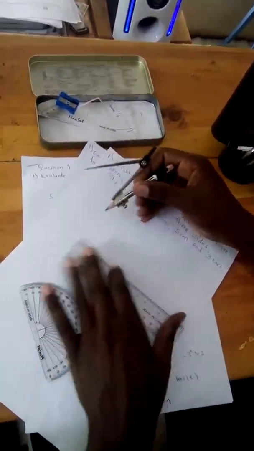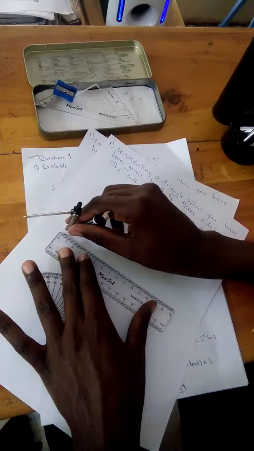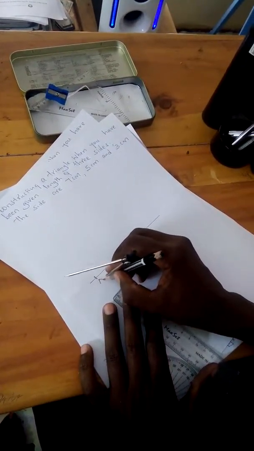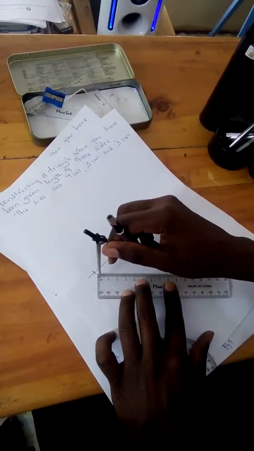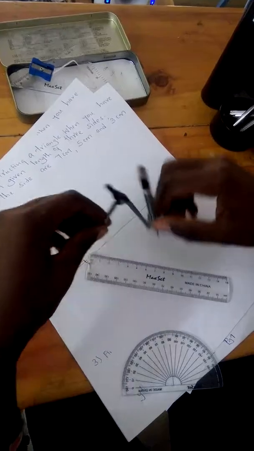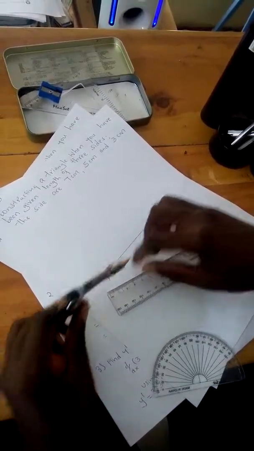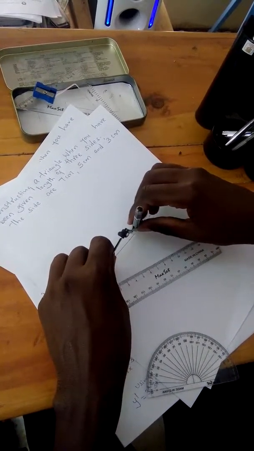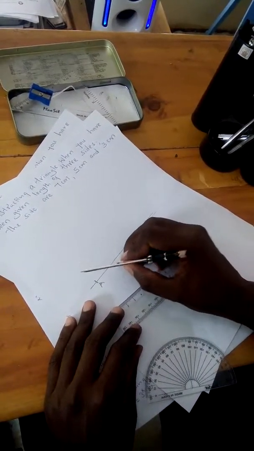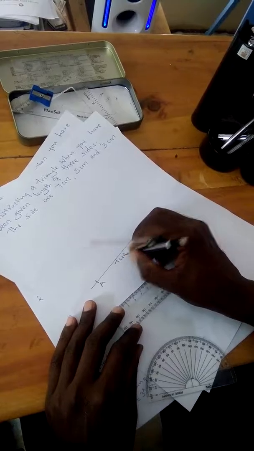We draw a straight line and label it A, and then we measure 7 centimeters. These are centimeters, the unit of measurement. We make an arc here, and this is point B, and this is 7 centimeters.